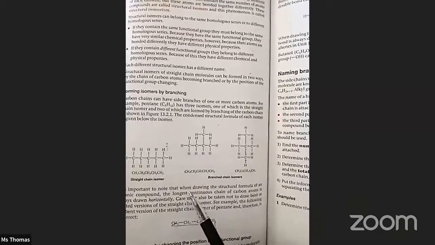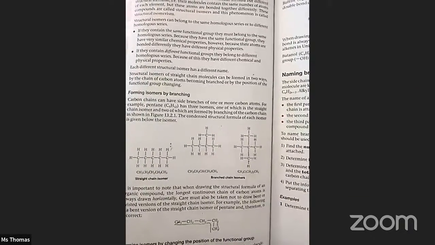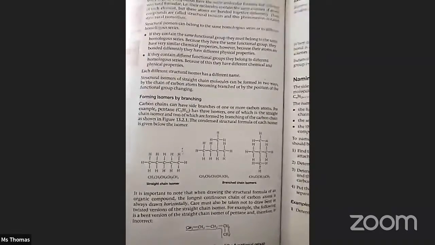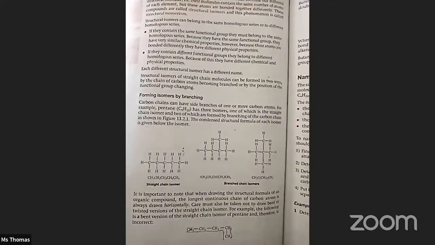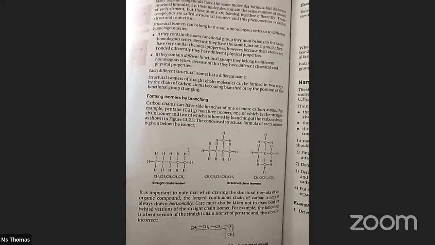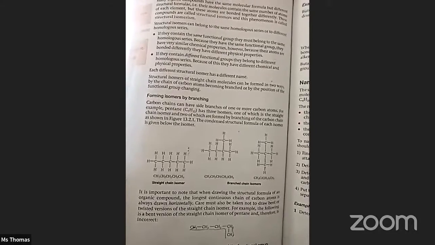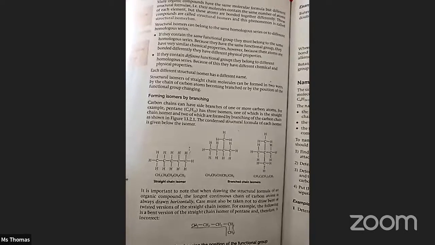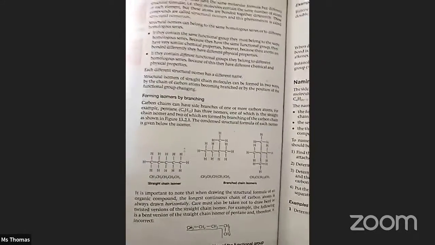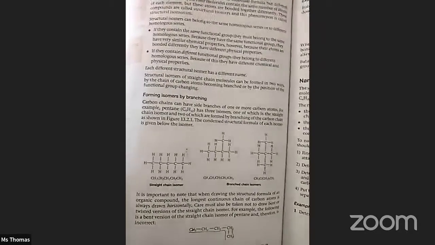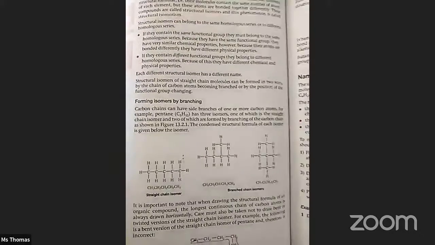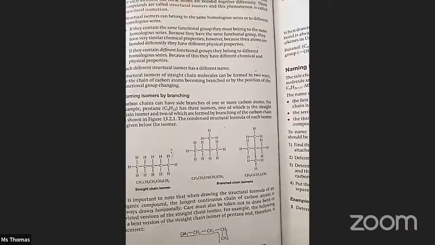So we're going to learn how to name branch chain isomers, and we are going to just continue on with our organic chemistry. Maybe we'll go back to school next week, Monday. And if we have to stop to do a review for the mock exam, then we will, so that you can be prepared for that as well.